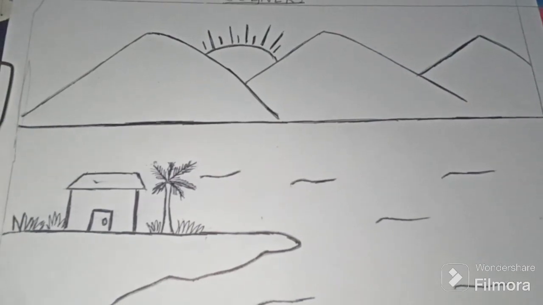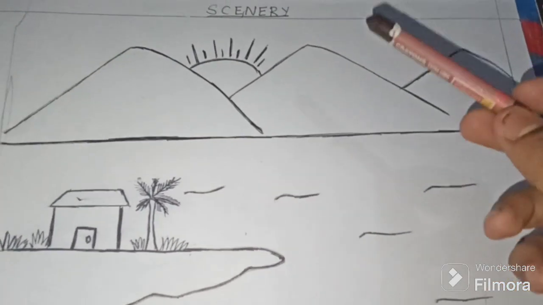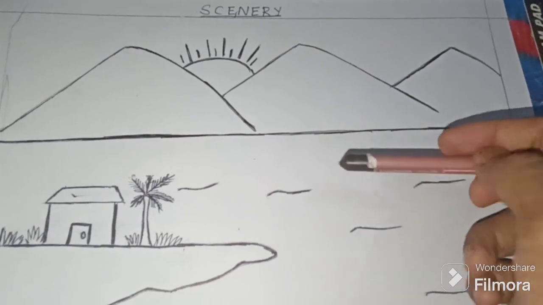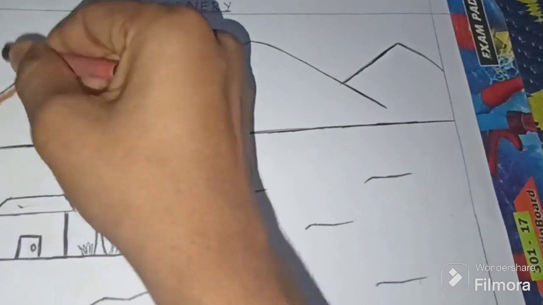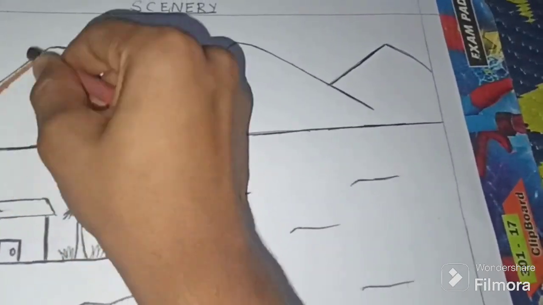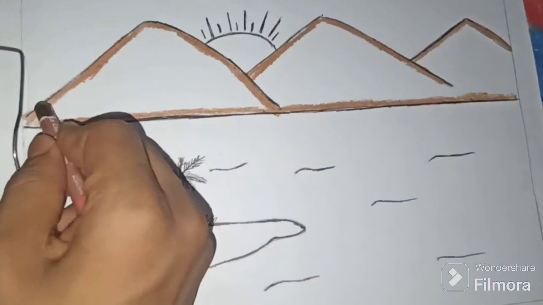Now our outline is over. Now we'll go for coloring. For coloring the hills I will use dark brown. First we'll give an outline for it as usual. Now we shade the hills.